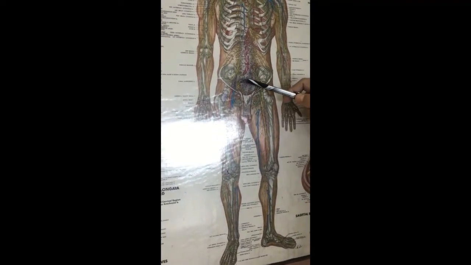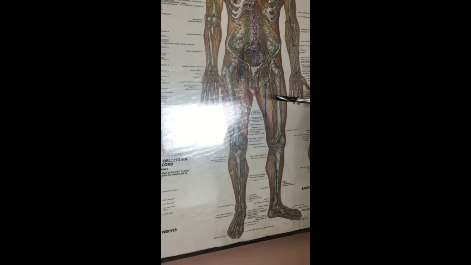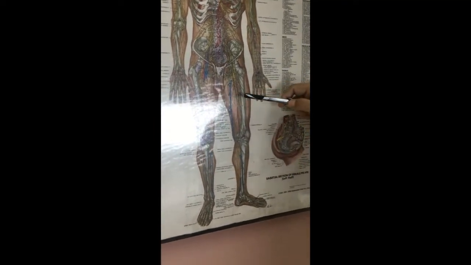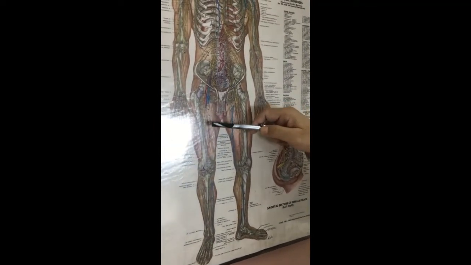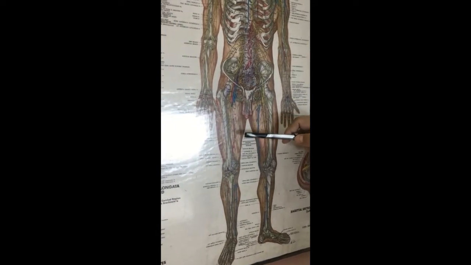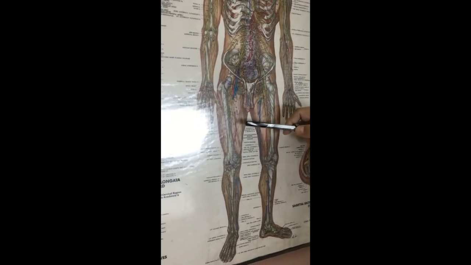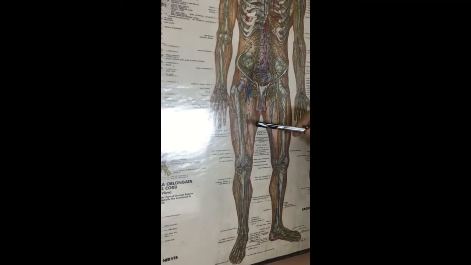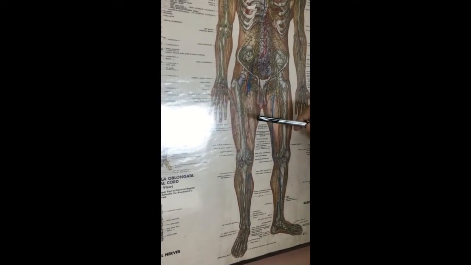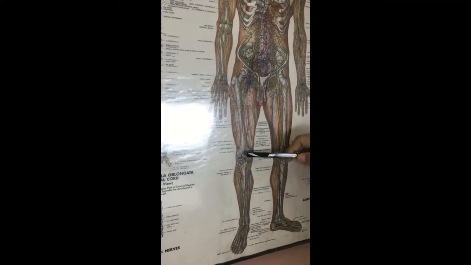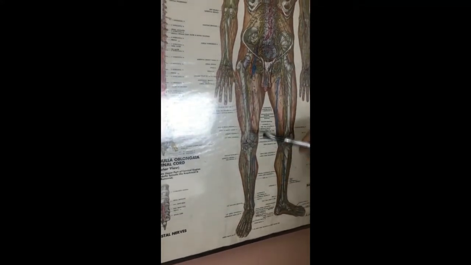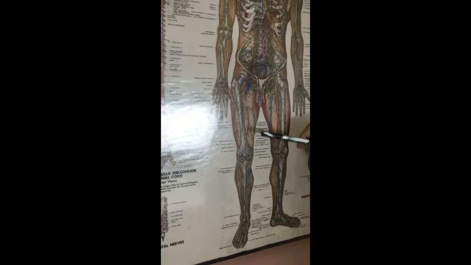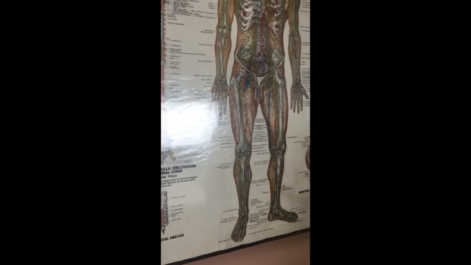So this is a nutshell description, and the motor function of the muscles of the lower extremities is controlled by the motor nerves. Then we have the sensory nerves, and if those are affected, we have tingling, numbness, and paresthesia. So motor nerve, sensory nerve. And this is our hip joint, this is our knee joint, this is our ankle joint.